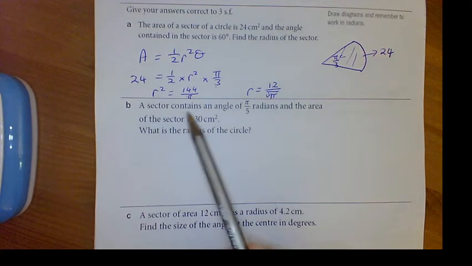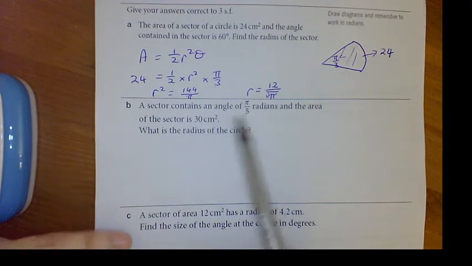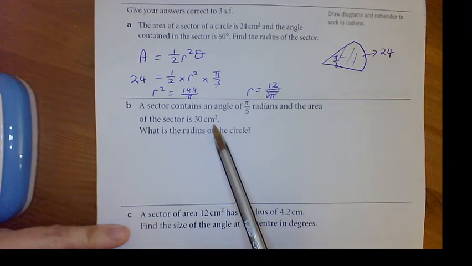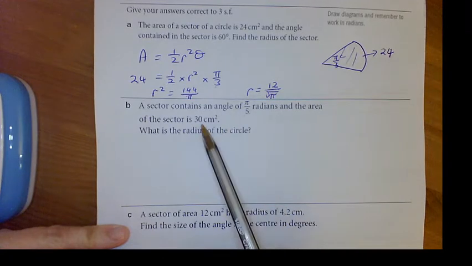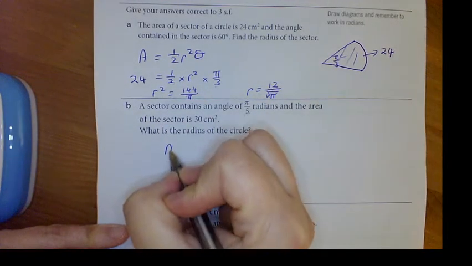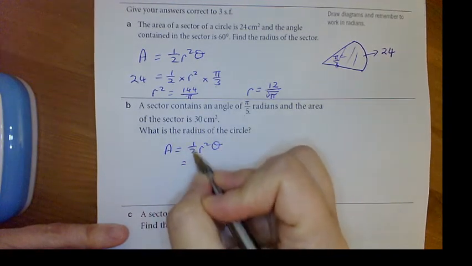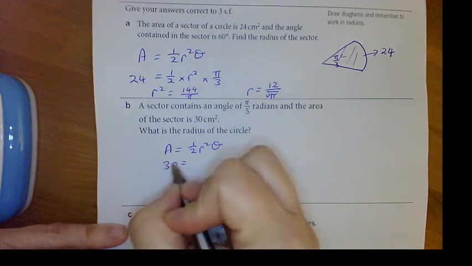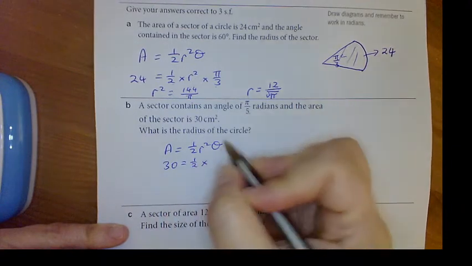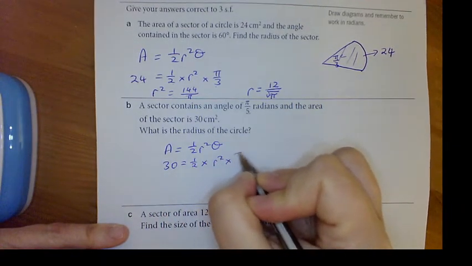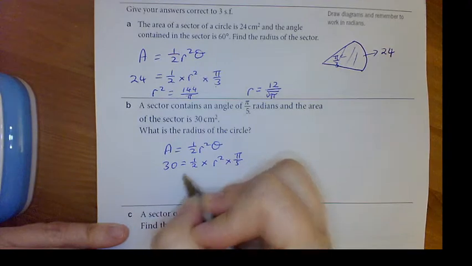Right, next one. Sector contains an angle of pi over 5 radians and the area is 30. So now we've got the angle. We're going to use the same formula. So A is equal to a half r squared theta, which is 30 is equal to a half times r squared times pi over 5. Same thing again.